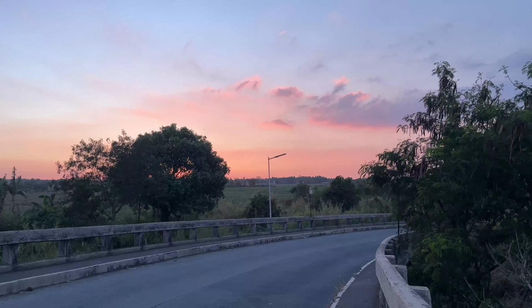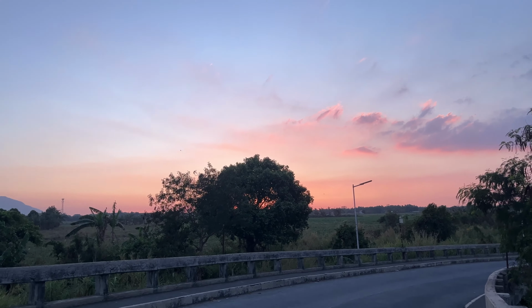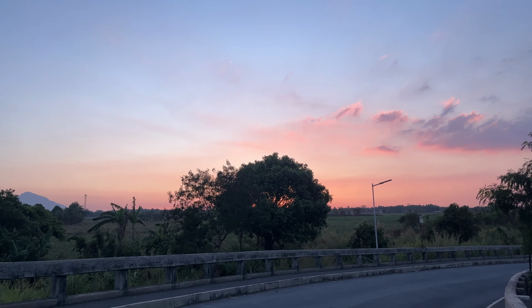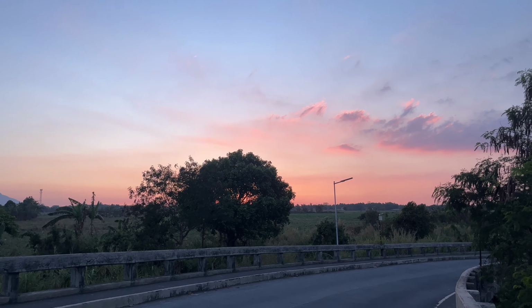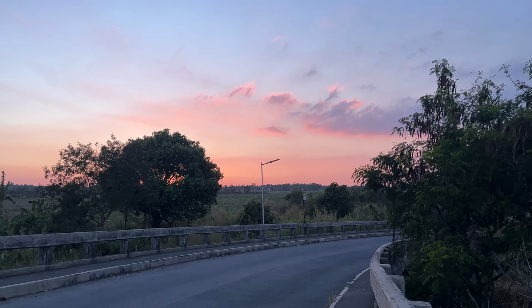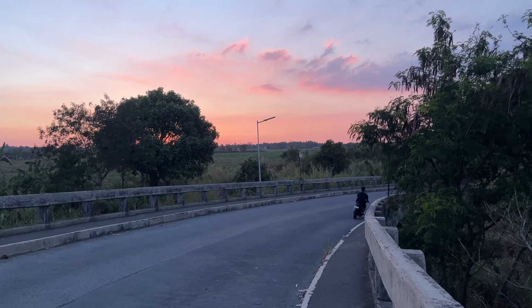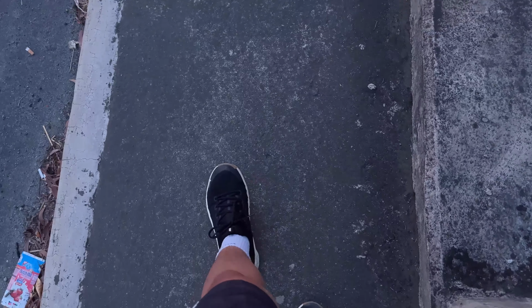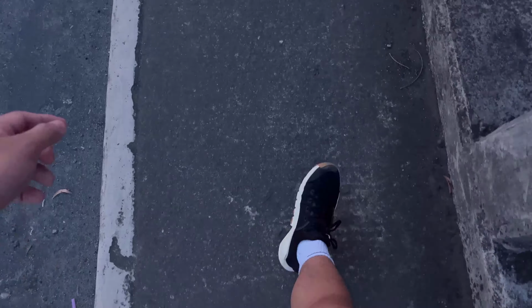And as you can see, I've already finished my afternoon jog and am just doing some final shots and heading back home, because unfortunately I didn't have my wallet and I don't want to be walking in the dark.